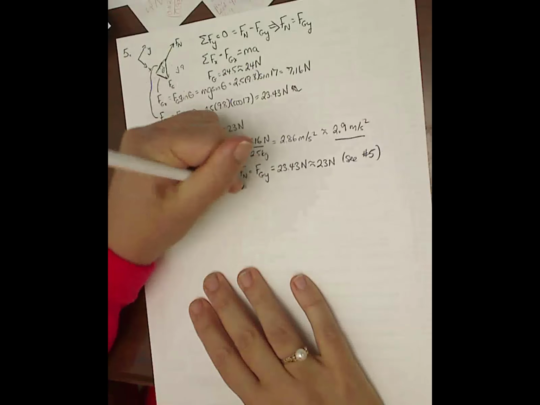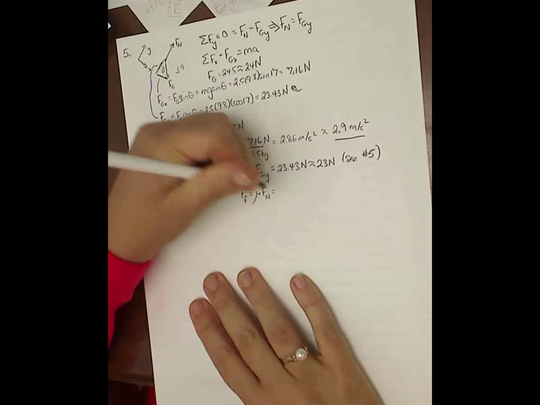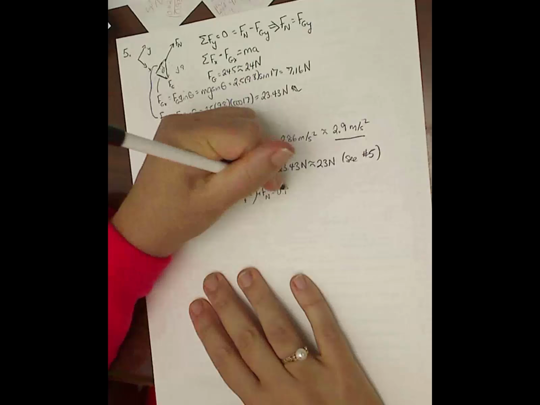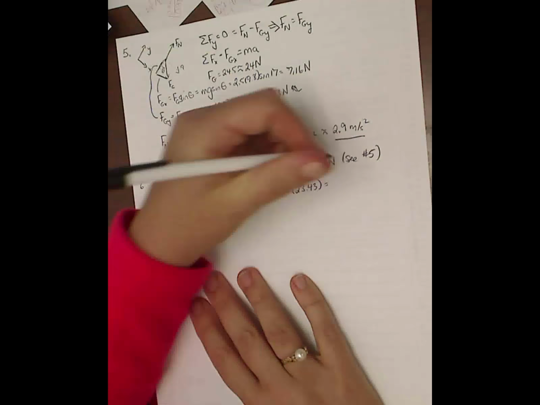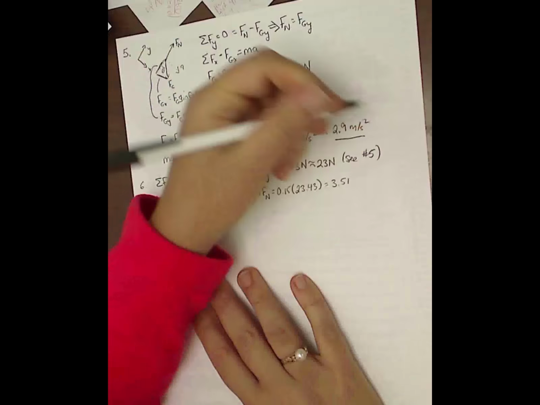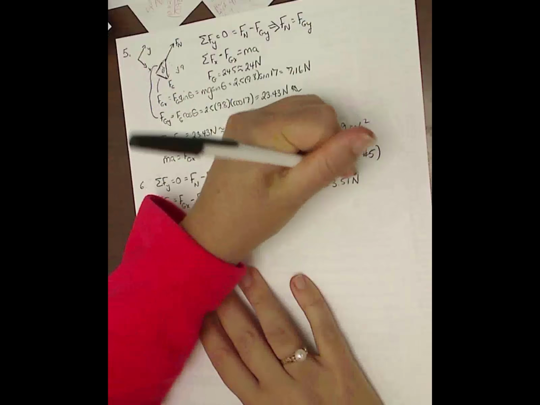The force of friction is mu times the normal force, so that's going to be 0.15 times 23.43, which is 3.51 newtons.